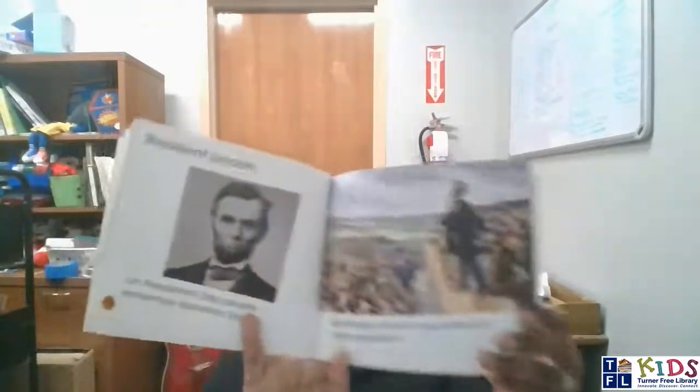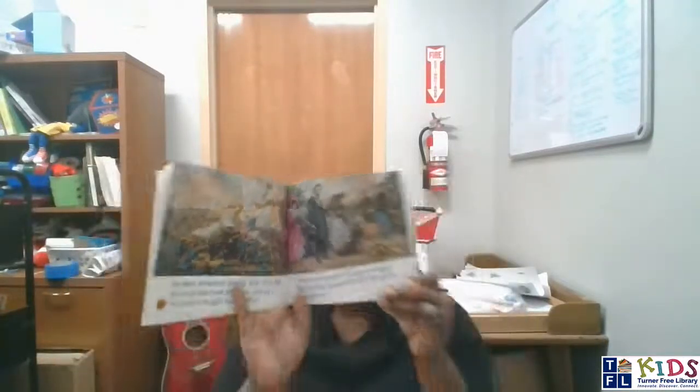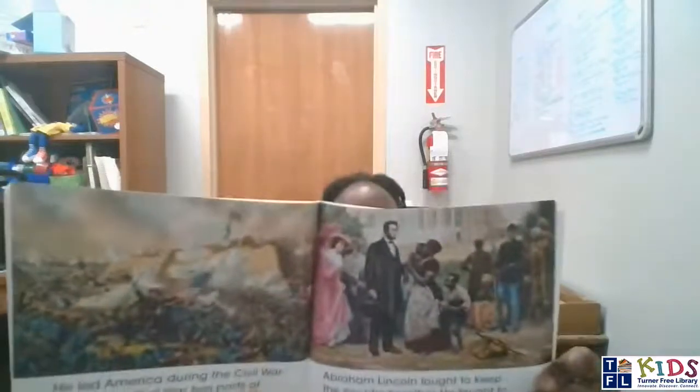President Lincoln. On President's Day, people also remember Abraham Lincoln. Abraham Lincoln was America's 16th president. He led America during the Civil War. During the Civil War, two parts of America fought each other. Abraham Lincoln fought to keep the country together. He fought to free slaves.